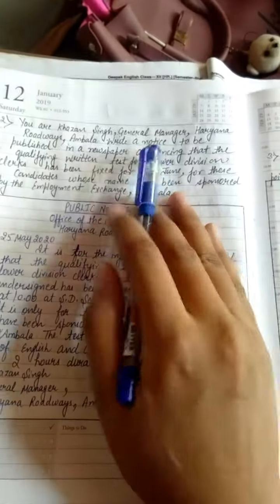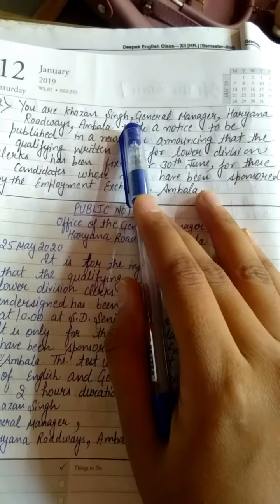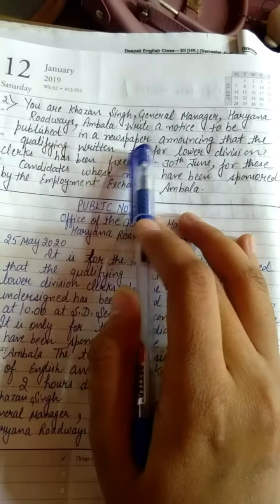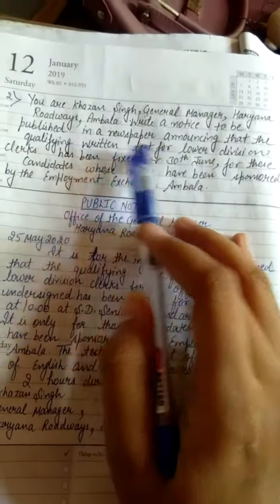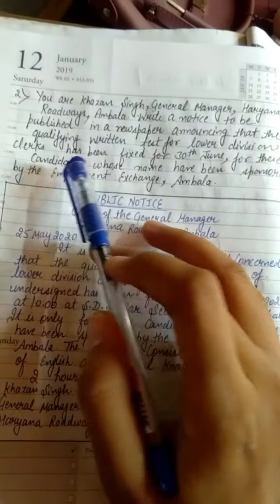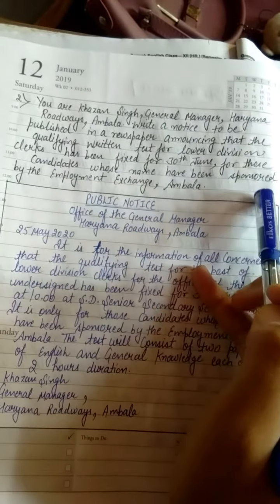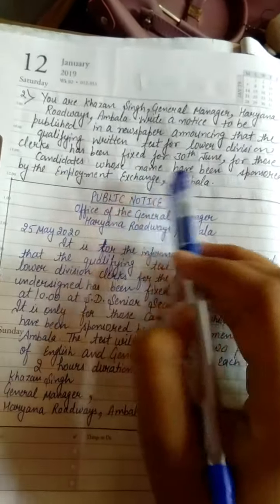Second notice: you are Khazan Singh, General Manager, Haryana Roadways, Ambala. Write a notice to be published in a newspaper announcing that the qualifying written test for lower division clerk has been fixed for 30th June for the candidates whose names have been sponsored by the Employment Exchange, Ambala.